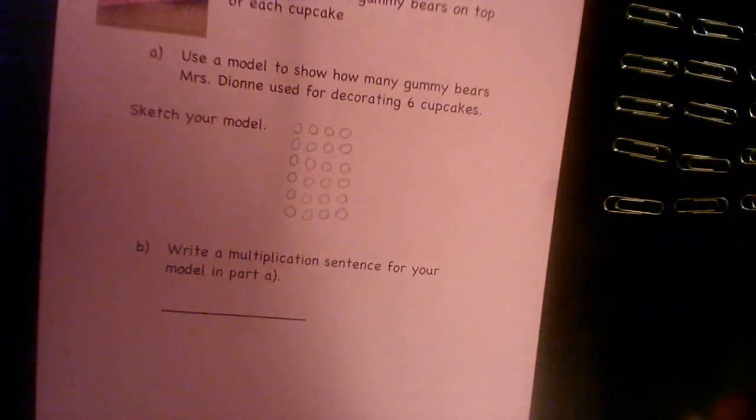Just for a note, I've sketched my model using the 6 rows because that's how I made it with my paper clips. I could have very easily done my model this way, and I could have done 4 gummy bears, right, on 6 cupcakes. 1, 2, 3, 4, 5, 6, and I could have done my model that way. As we know, arrays can go either way. Okay, but I chose to use rows.